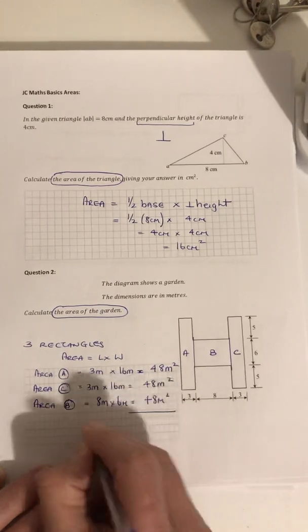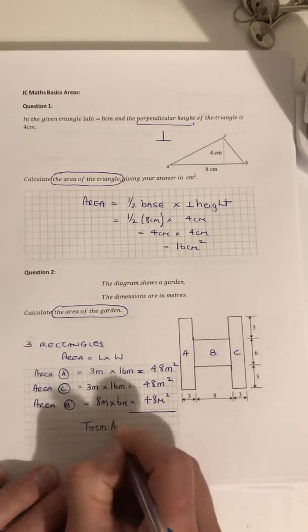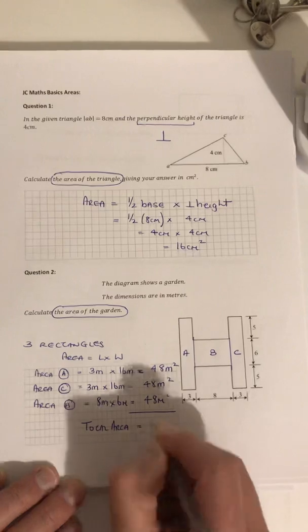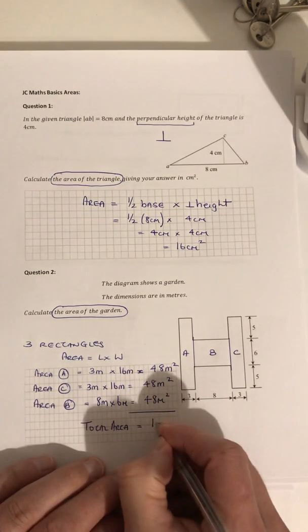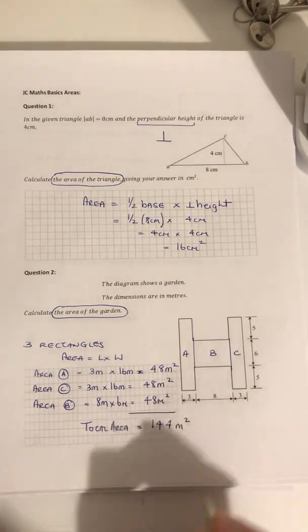So the total area is equal to 48 plus 48 plus 48, giving a total of 144 meters squared.